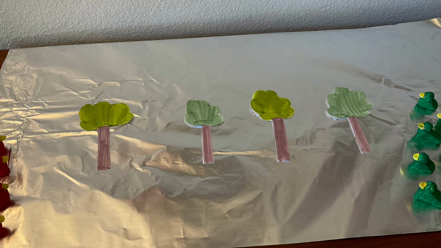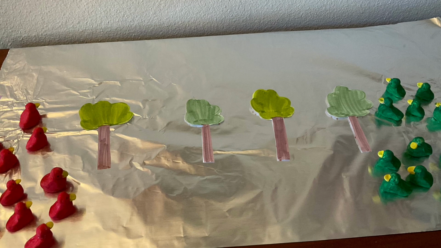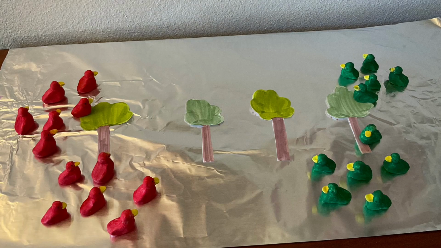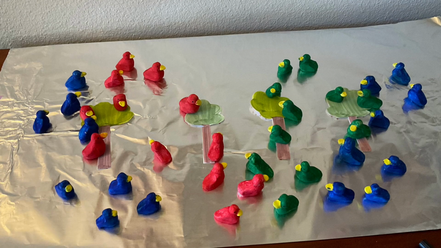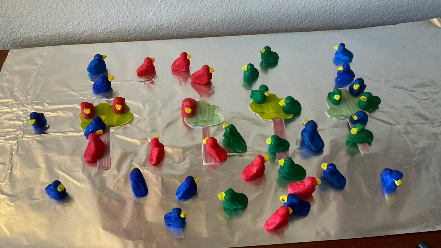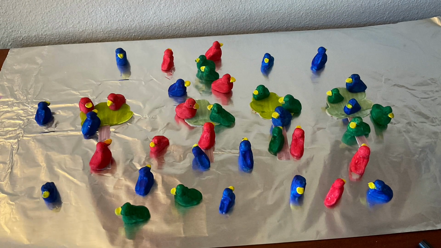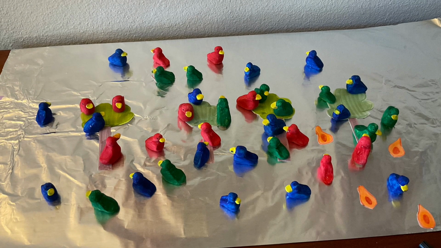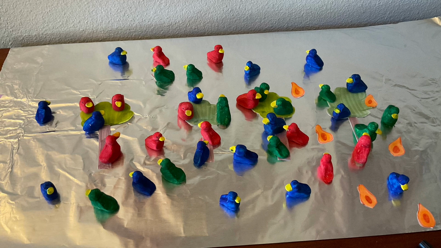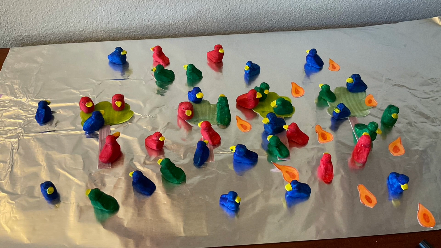The bottleneck effect is a process where a natural disaster causes a big population reduction. The initial population has a lot of genetic diversity and allele frequency. In this situation, there are blue, red, and green birds. In this example, a forest fire occurs, which is a natural disaster, where some of the birds die off.